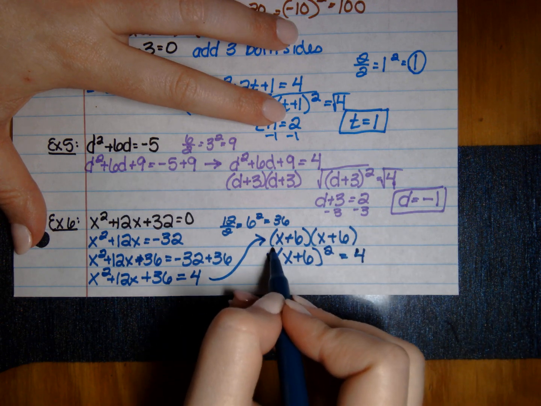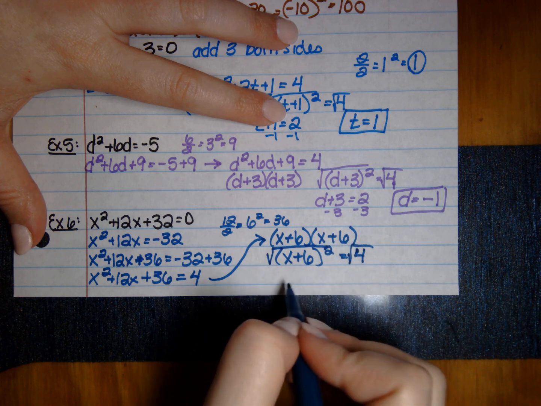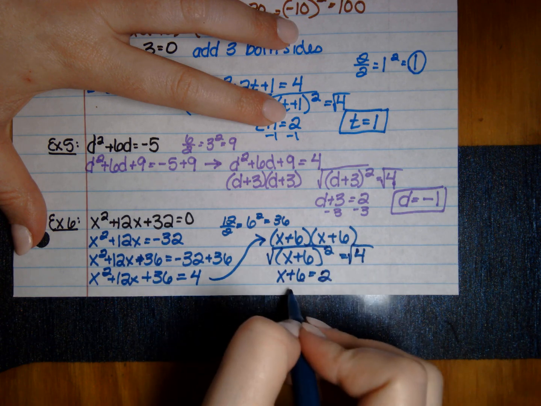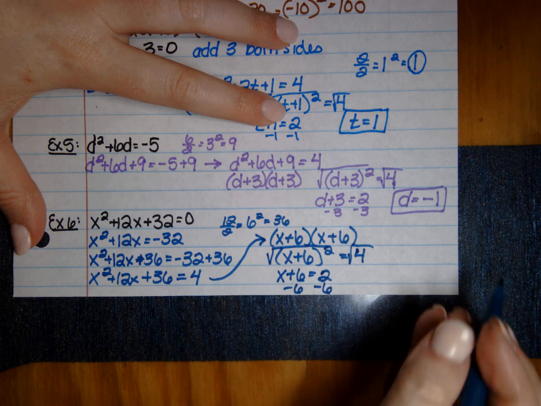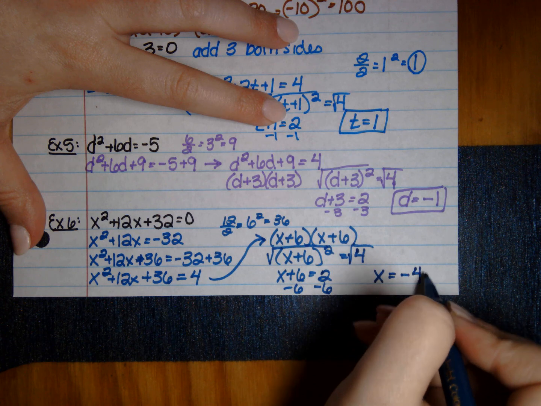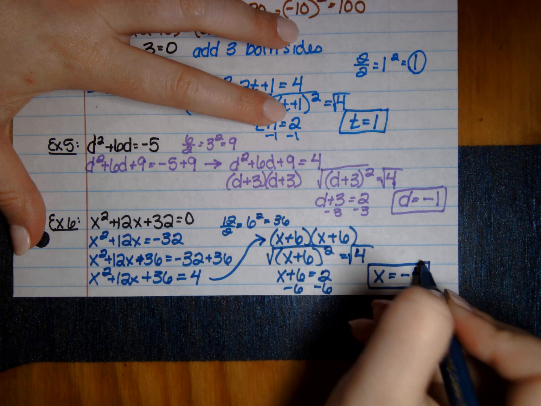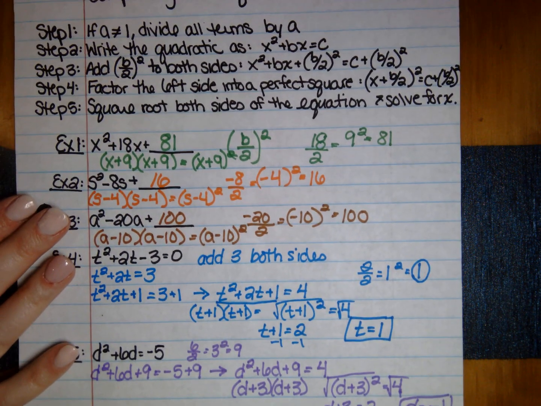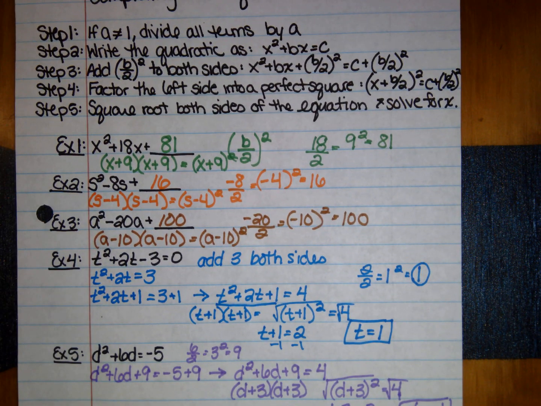The fifth step is to square root both sides, so I get x plus 6 is equal to 2, and then when I subtract 6 to solve for x, I get x is equal to negative 4. The easy way of doing it is make sure that you have all of the steps written out and then follow them step by step as you work through your problems.